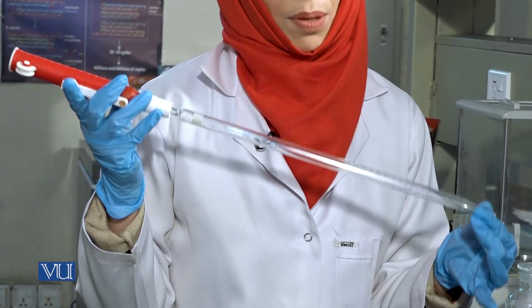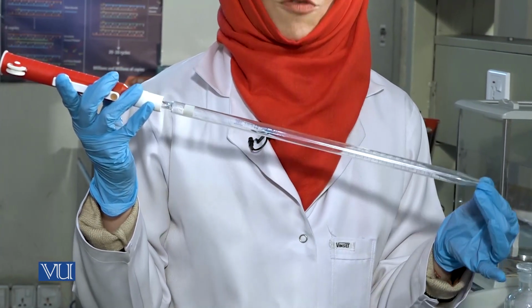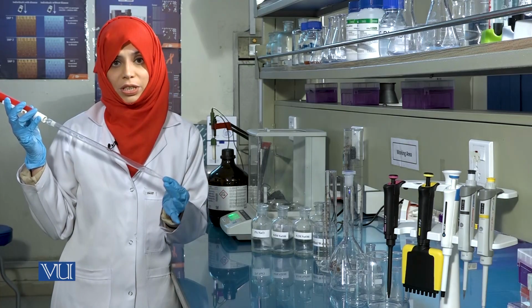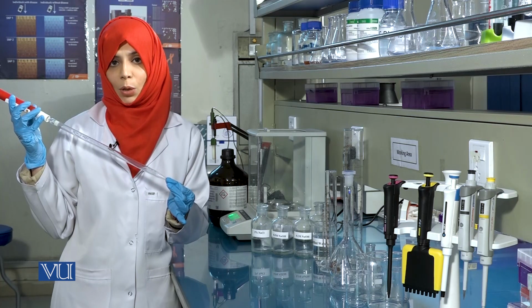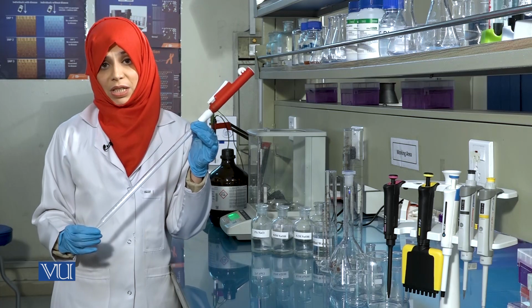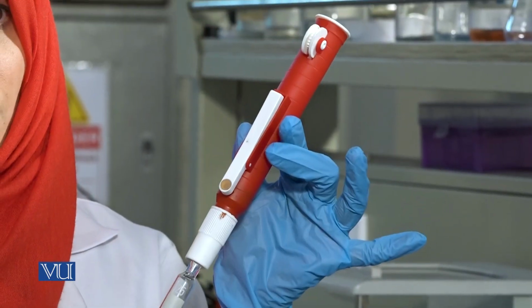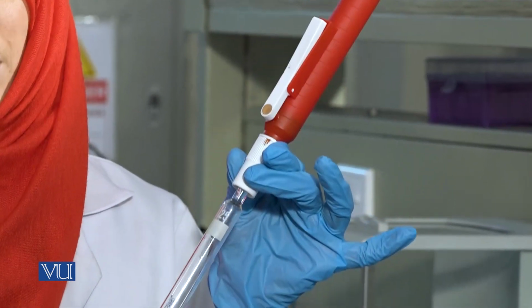This is a glass pipette that is used to transfer fixed volumes of liquids from one container to another. The pipette that I am holding at the moment can measure up to 25 ml of the liquid. Remember that you should never use mouth pipetting for transferring liquids. Always use a pipette sucker, pipette filler, or pipette bulb for transferring the liquid.